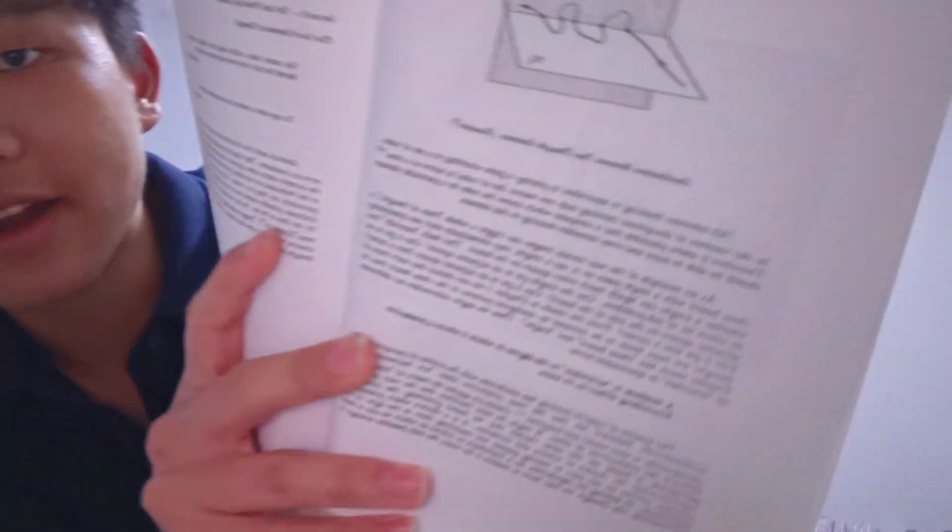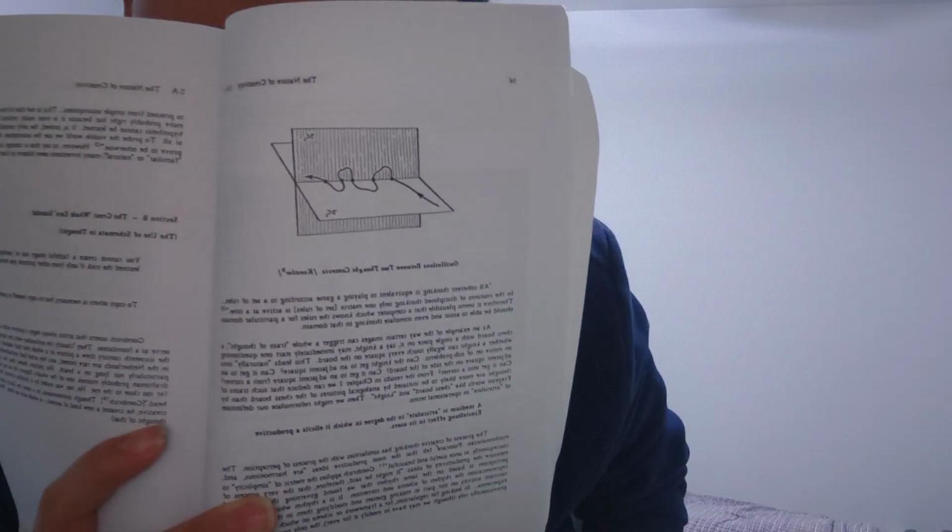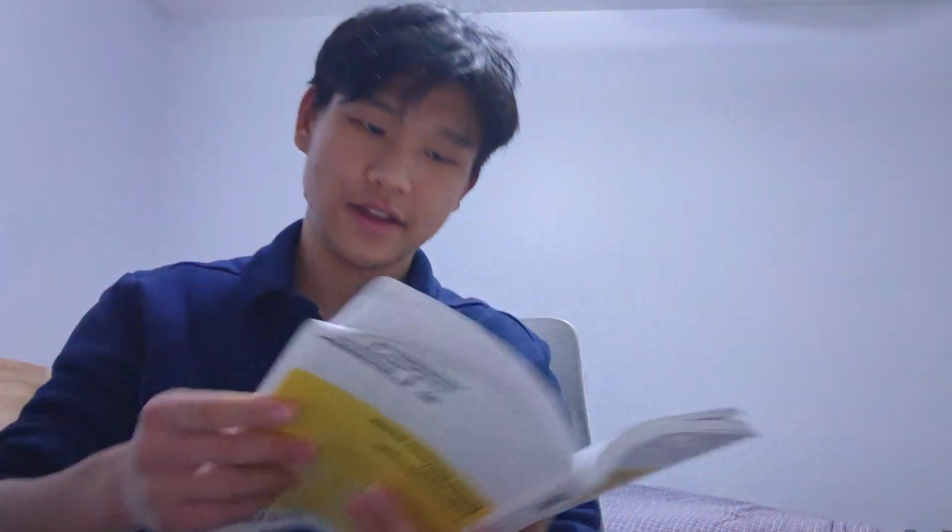So here's the graphic. Basically, he says that at the intersection of these various fields, as you go back and forth, that's where new creative ideas come from.